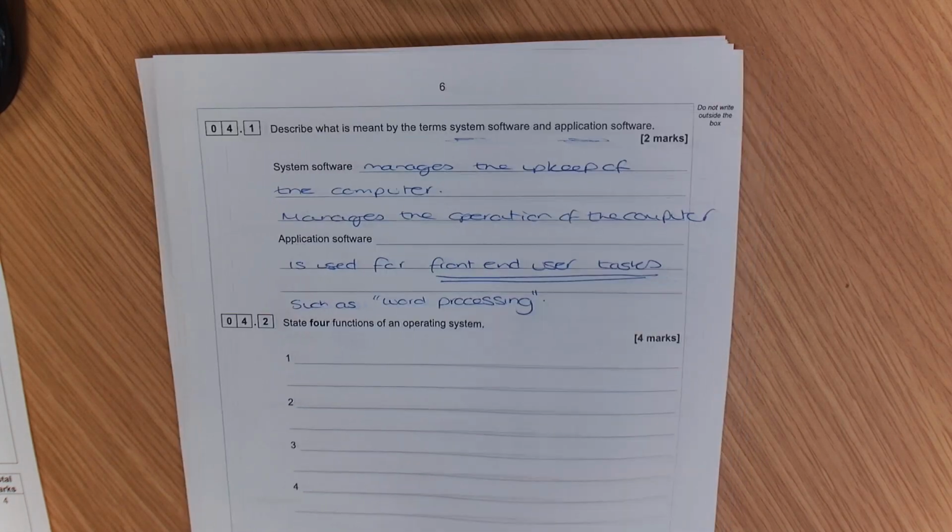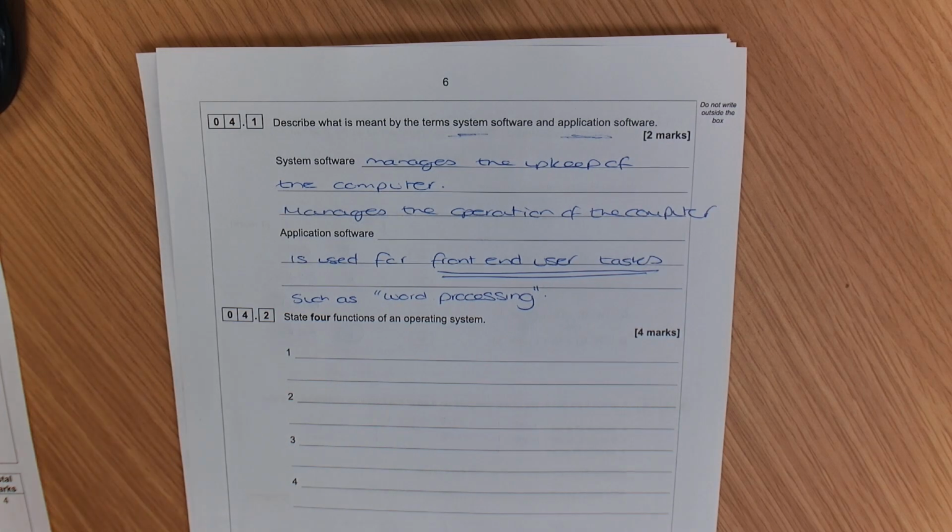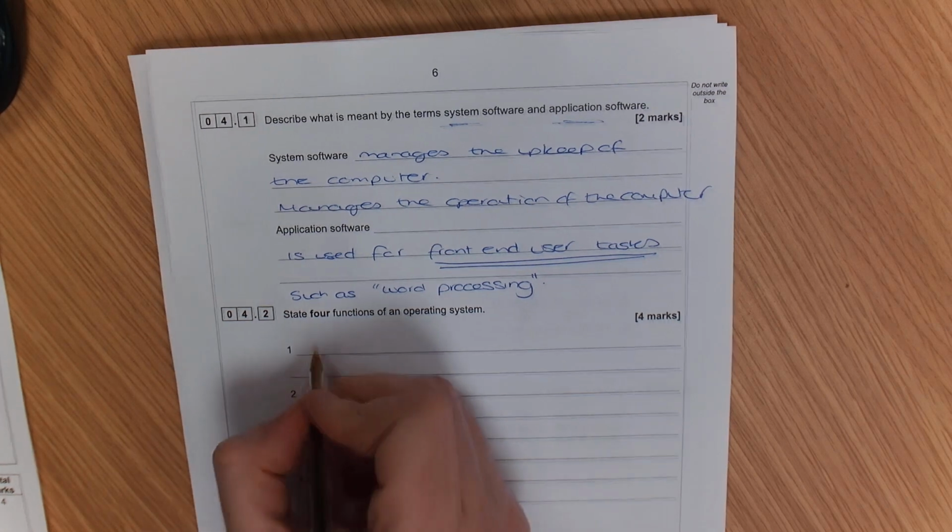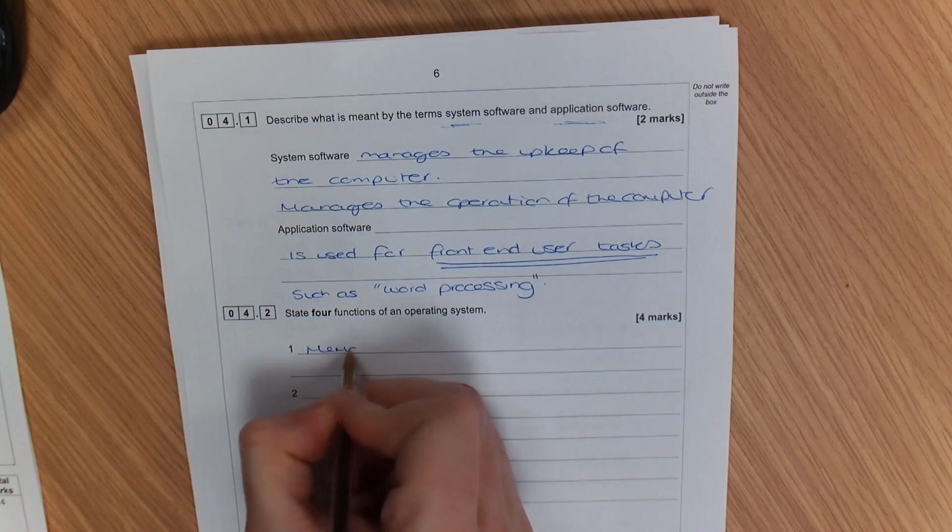Now, the operating system is a weaker area for many, and we need to make sure that we go over the operating system fully. The operating system has more than 4 functions, if I'm honest, all right? It has probably 7 or 8. But the common ones that we use are memory management.